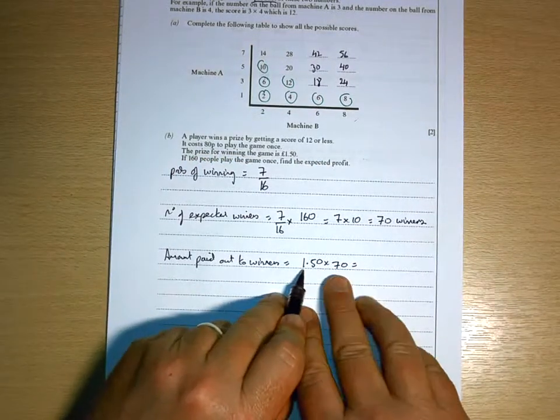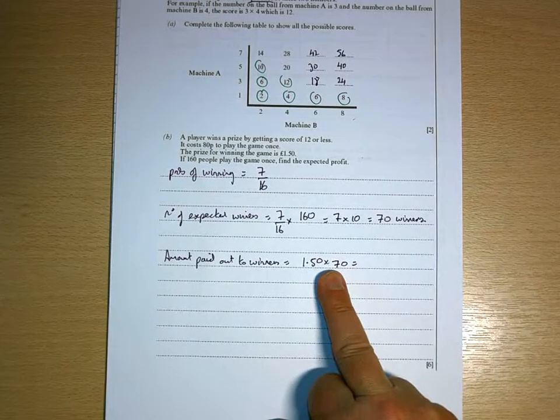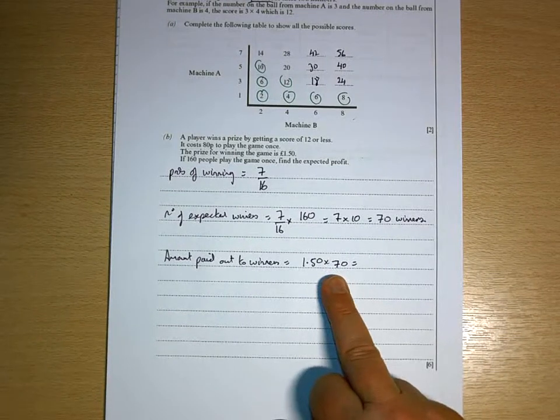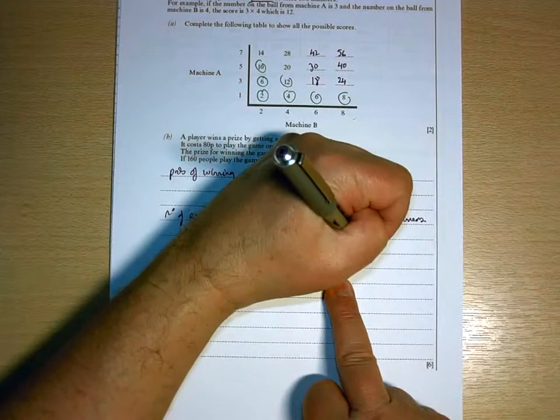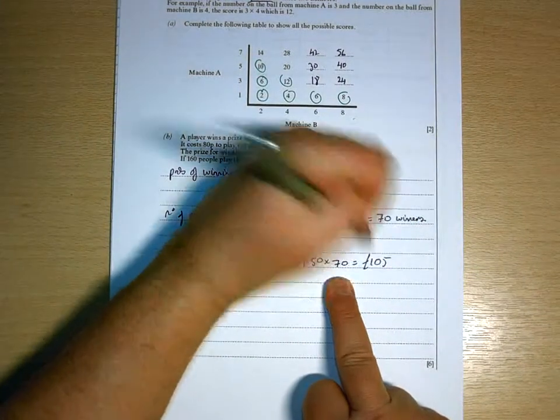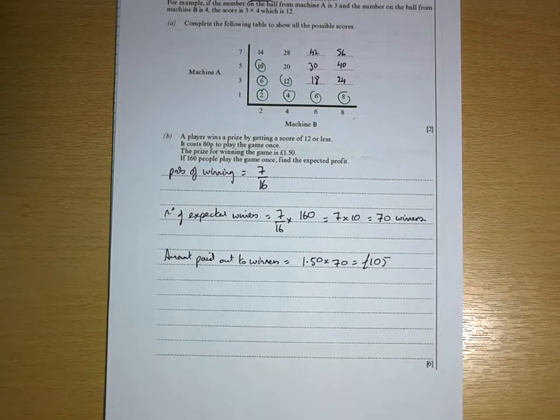So that's £70 if it was £1, plus half as much again, which is another £35. So that's going to be 70 plus 35, £105. So the person who's running this game is going to expect to have to pay £105 out.